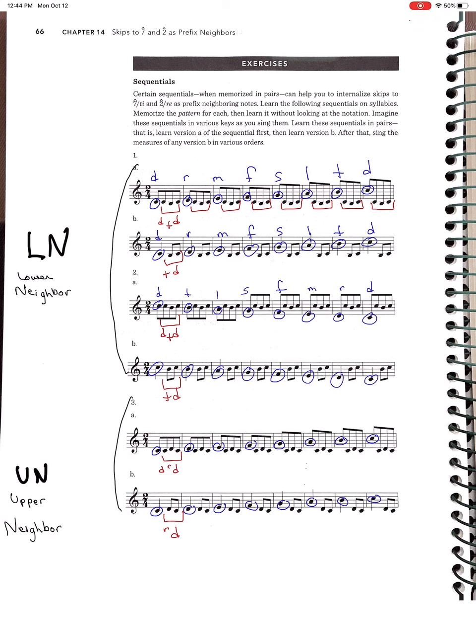1, 2, ready, go. Do, do, ti, do, re, do, ti, do, mi, do, ti, do, fa, do, ti, do, so, do, ti, do, la, do, ti, do, ti, do, ti, do, do, do, ti, do.